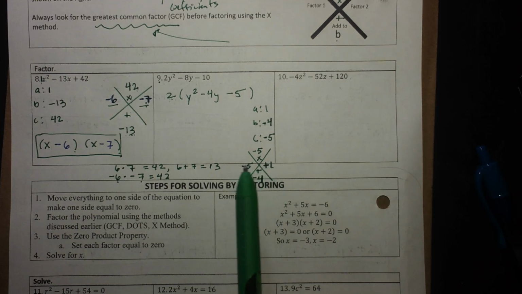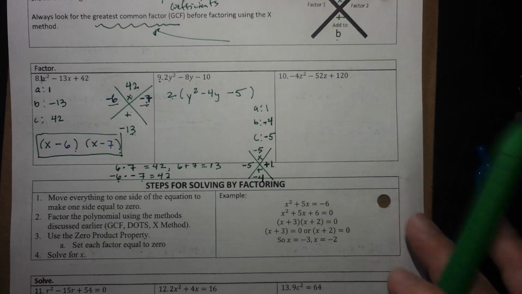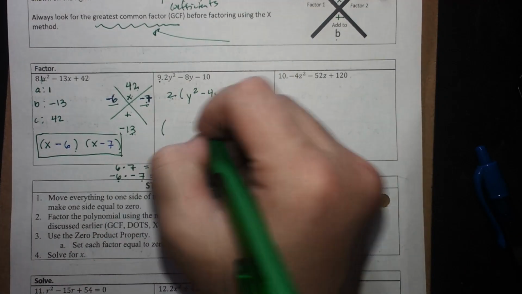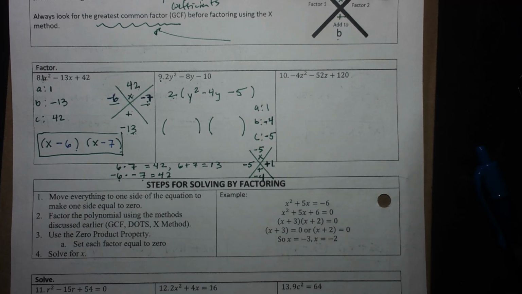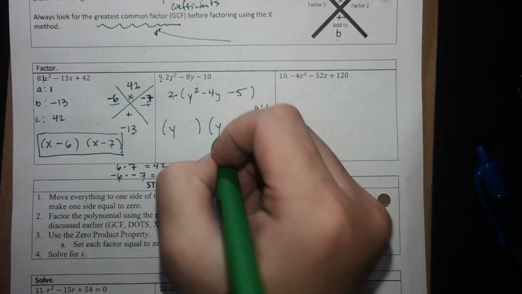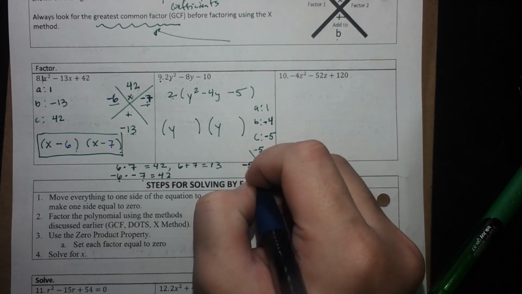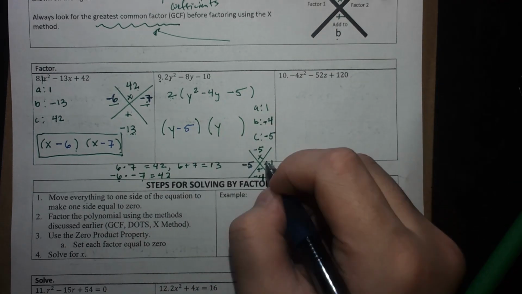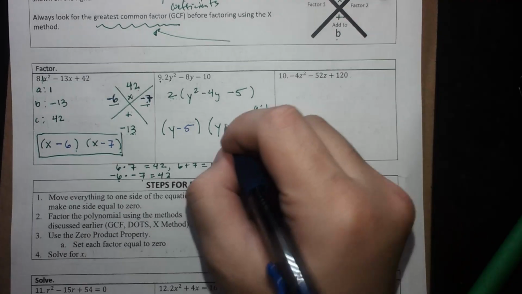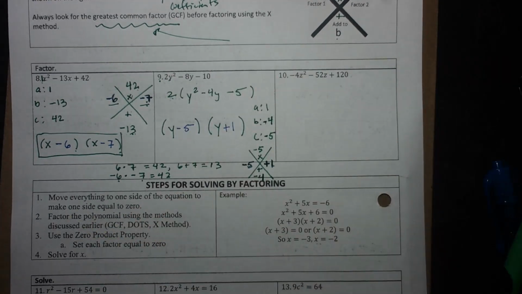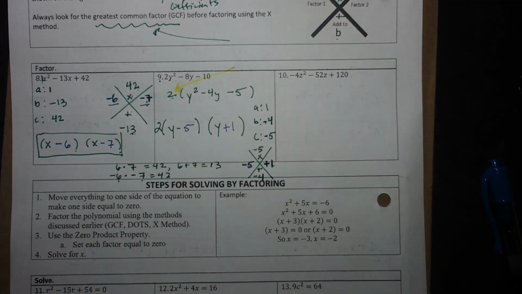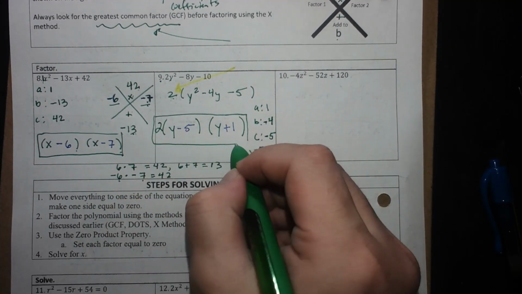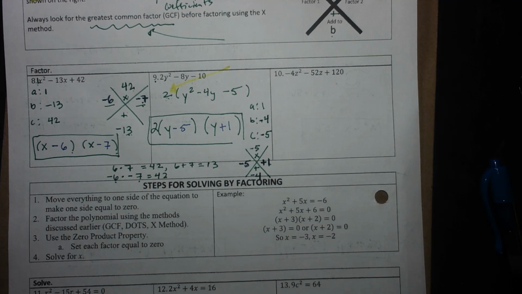So those are my factors, right? So what we're going to go ahead and do is this. Put the two sets of parentheses here and there. And since we're dealing with the variable y, we're going to go ahead and put y and y. Here's negative 5, so minus 5 here. And this is positive or plus 1, right? So plus 1. But do not forget this wonderful 2 here that was in front of this, right? So the 2 needs to be part of the answer. There you go. It's 2 times the quantity of y minus 5 times the quantity of y plus 1.